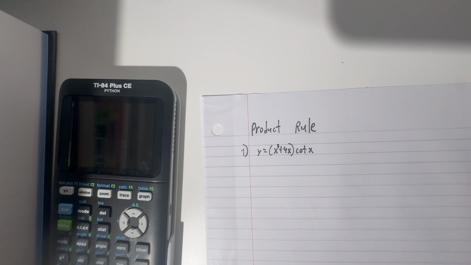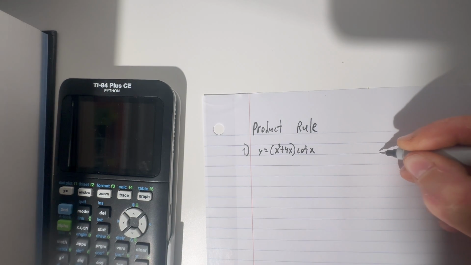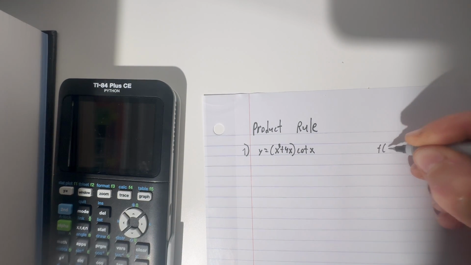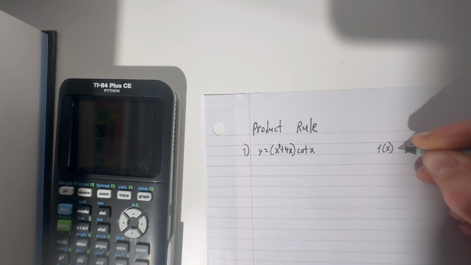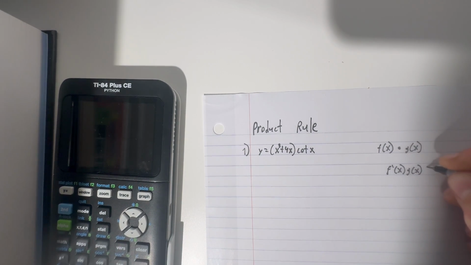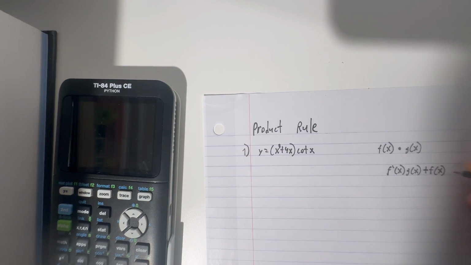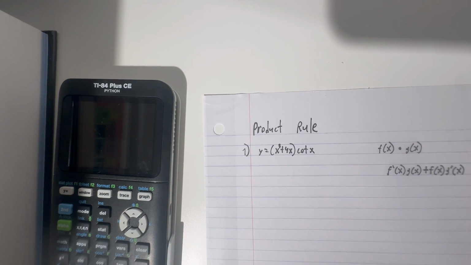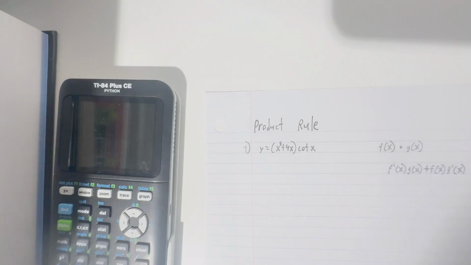Okay, so our product rule states that if we have f of x and we have g of x and they're being multiplied by each other, to take that derivative we have to differentiate f of x and keep g of x the same, and then we have to add it to f of x times the derivative of g of x. So this is relatively straightforward. As long as you know all your rules, you should be perfectly fine.